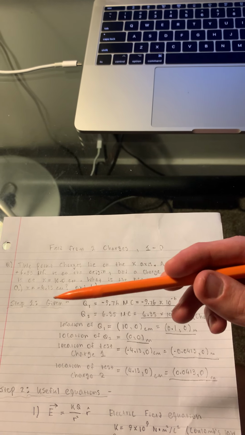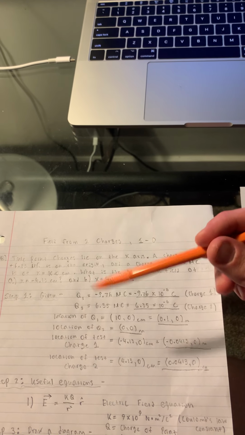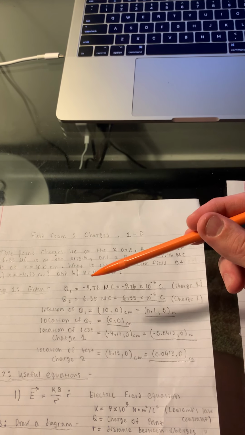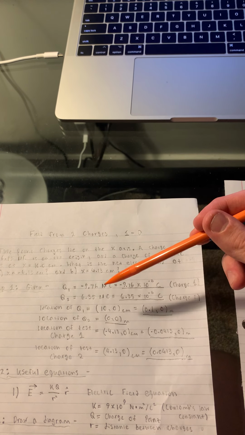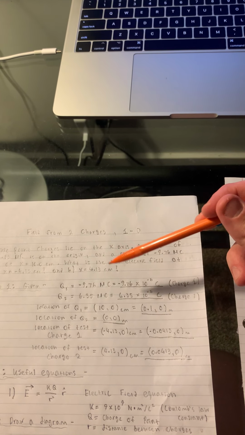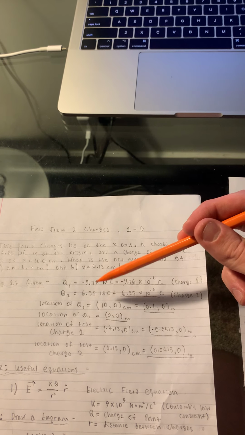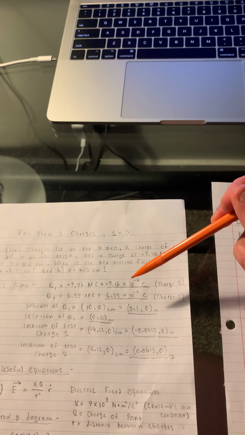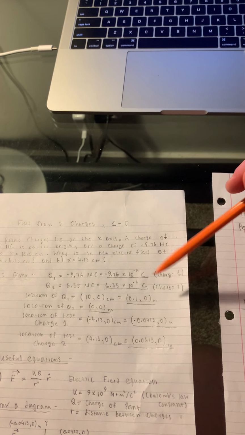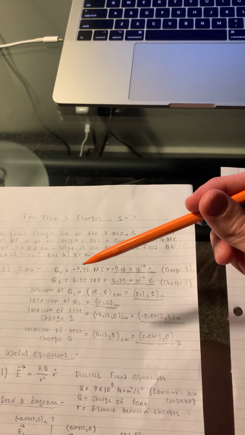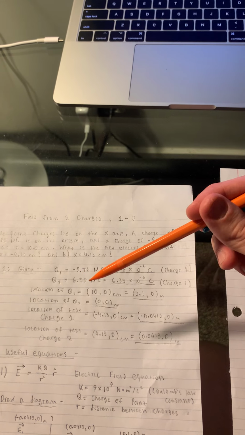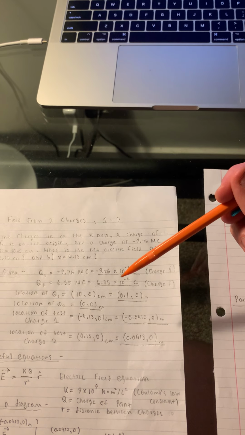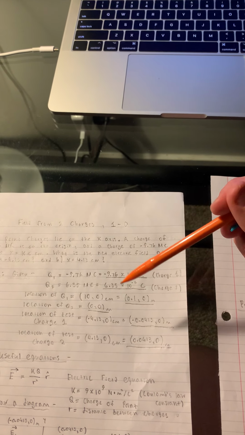So step one is going over our given values. I made Q1 our charge 1, negative 9.76 microcoulombs, which if you change that to coulombs, by dividing by 10 to the 6th, gives negative 9.76 times 10 to the negative 6 coulombs. That is our charge 1. Charge 2 is equal to 6.35 microcoulombs, which divided by 10 to the 6th gives 6.35 times 10 to the negative 6 coulombs, and that's our charge 2.